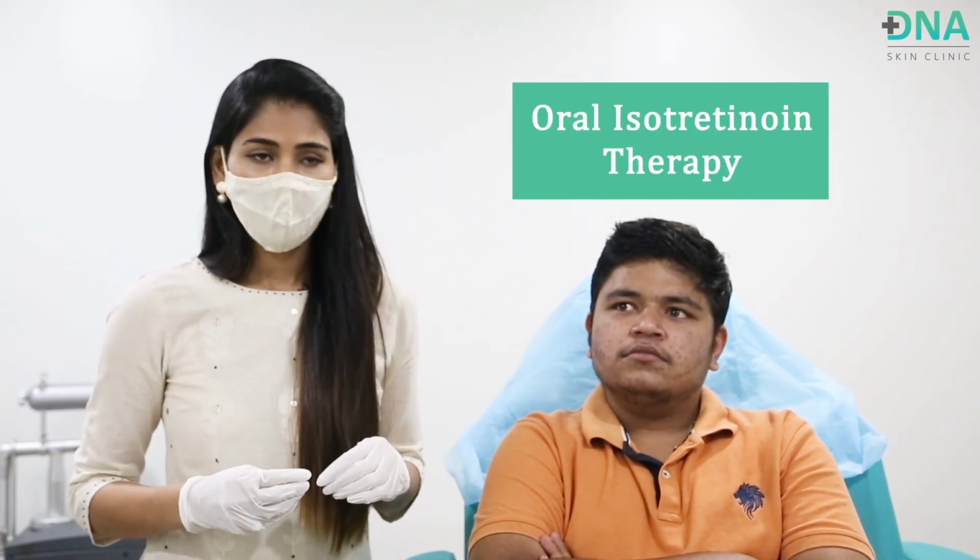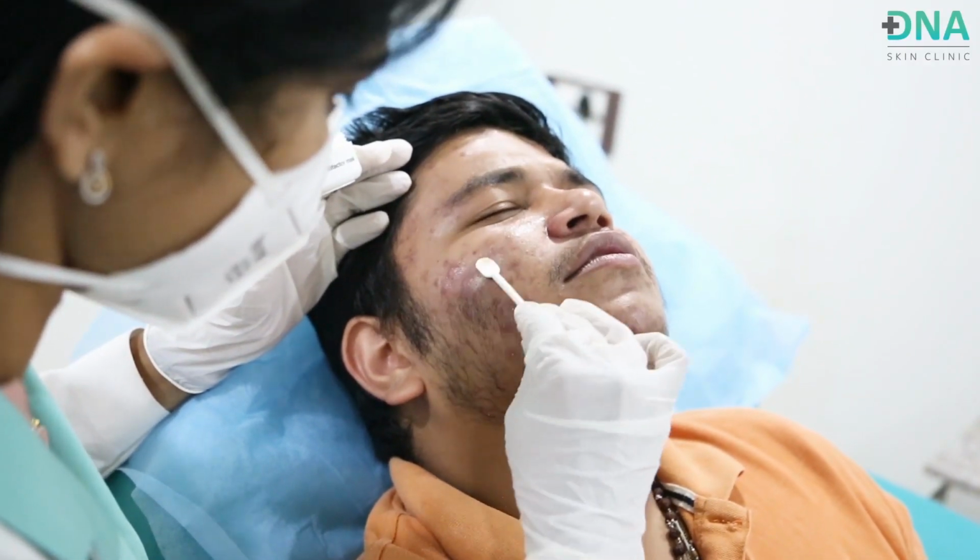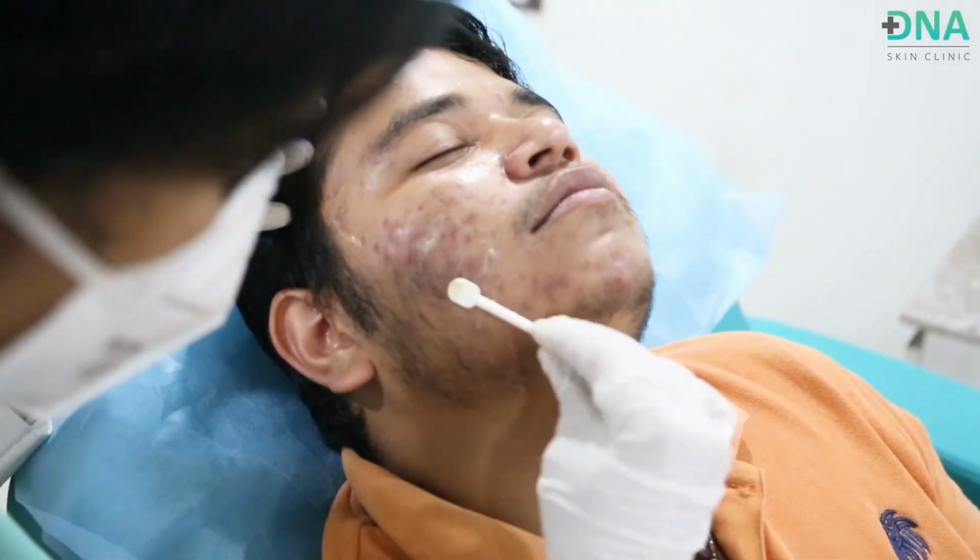So then coming to the treatment, what should be our approach? Like I said, since there's a lot of inflammation and there are a lot of cysts in this case, my approach would be to go in with oral isotretinoin therapy. Before I put him on oral isotretinoin, since he's in the clinic and he's a very hard to get person because of his schedule, I would start off by doing the peel called DNA BB treatment. So what is DNA BB? As most of you know, it's break up with your breakouts. Why am I doing this peel?